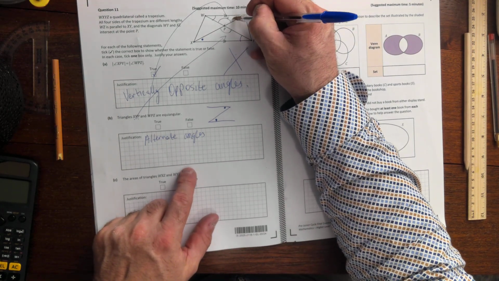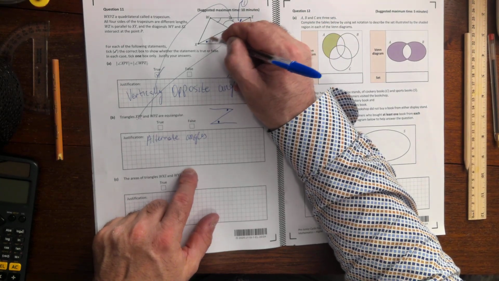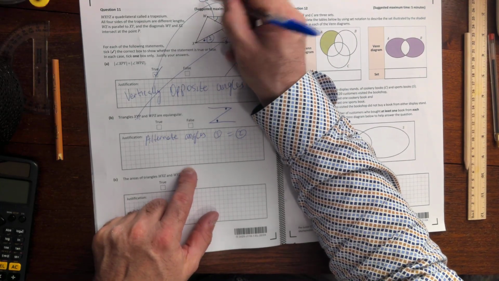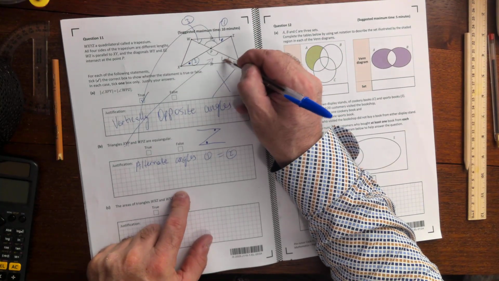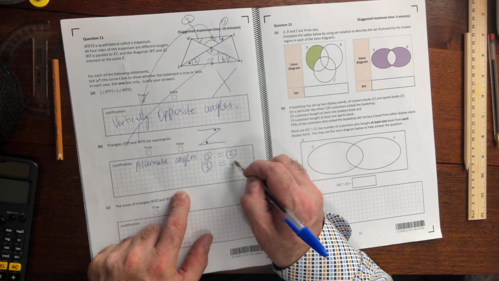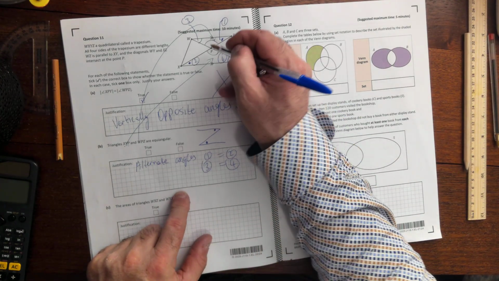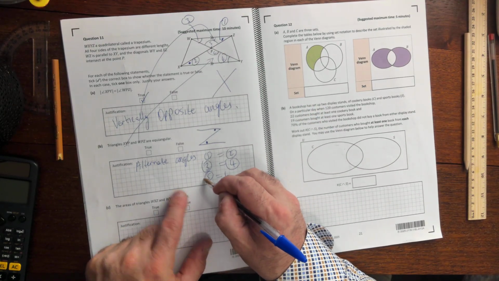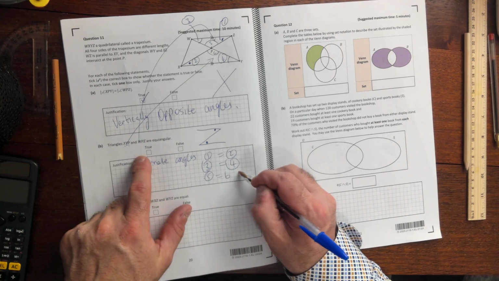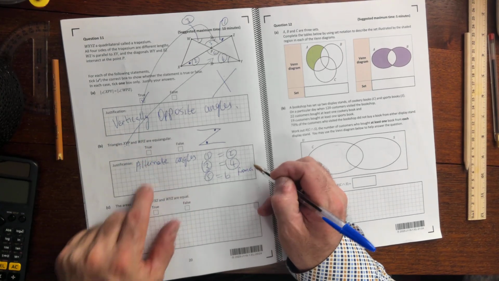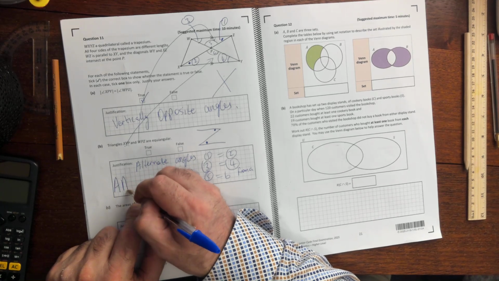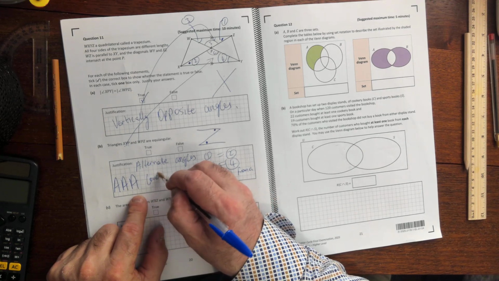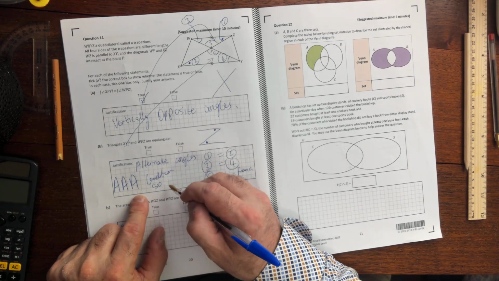This is my script, so I'll just name that as 1. 1 equals 2. 3 equals 4. And 5 equals 6 because of, as I said up here, vertically opposite angles. So I have the angle, angle, angle condition. So equiangular.